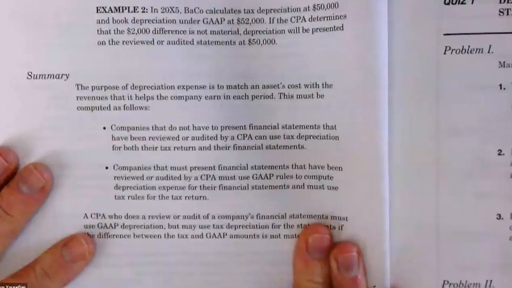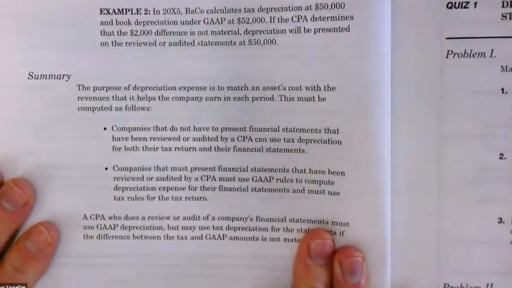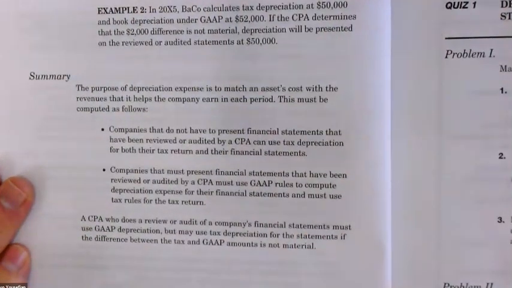Okay, so what is this example tool? Let's look at that. In 2015, BACO calculates tax depreciation at $50,000 and book depreciation under GAAP at $52,000.